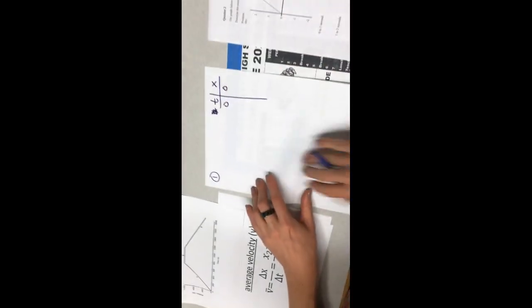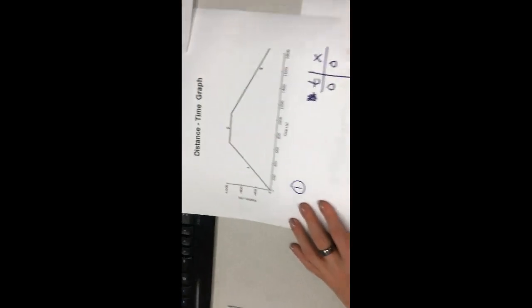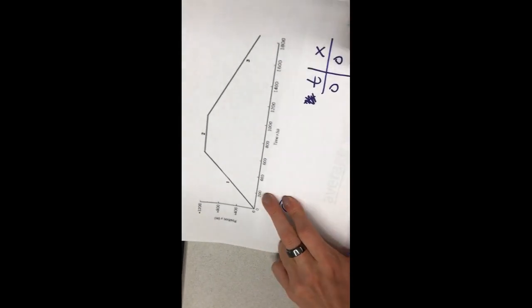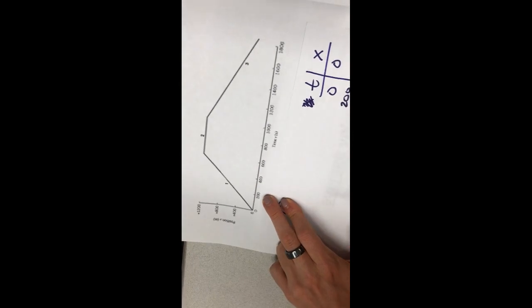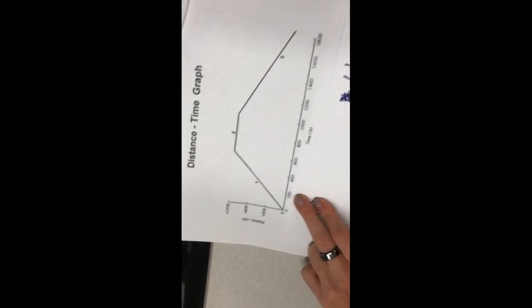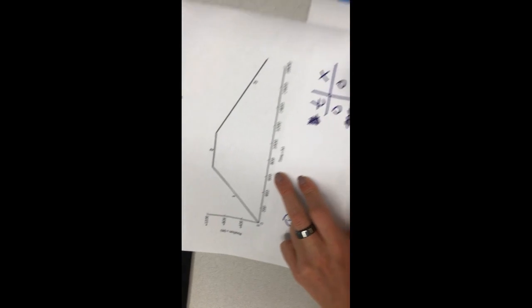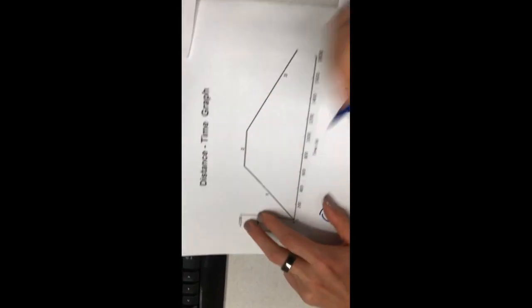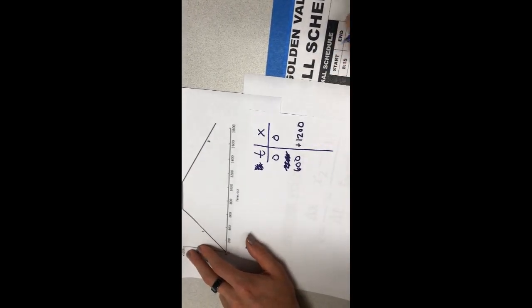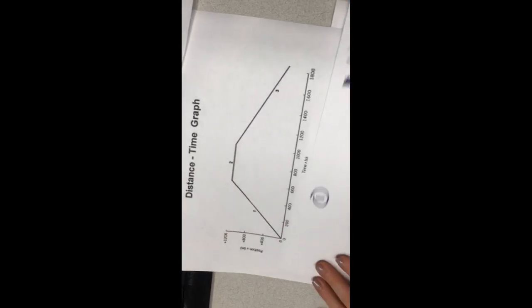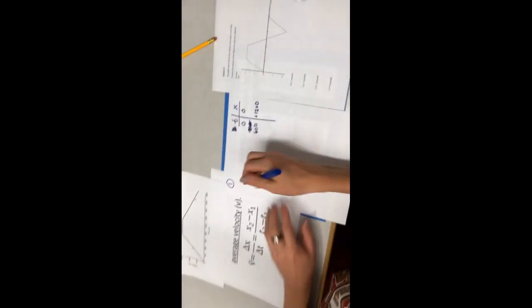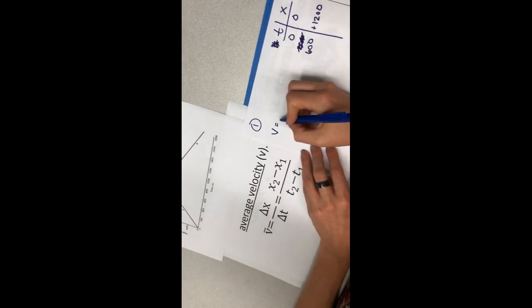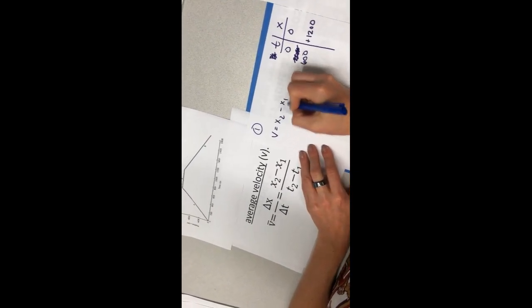So I'm just going to write 0, 0. And then we want the end point. At time 600, the position is positive 1200. All right, so now that we have our data, let's look at our equation. Velocity equals the change in x over the change in time. So x2 minus x1 over t2 minus t1.